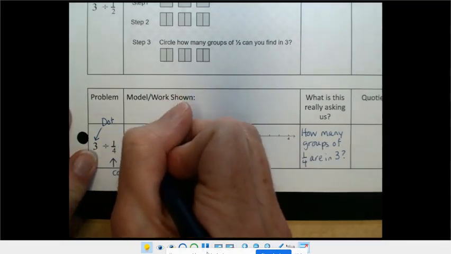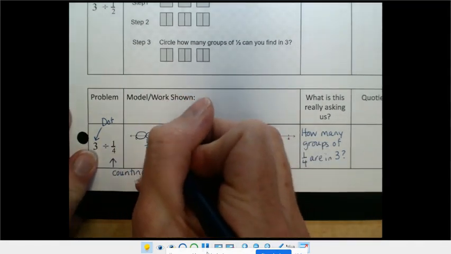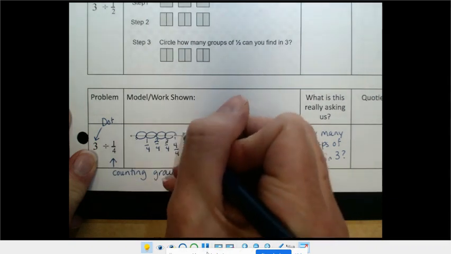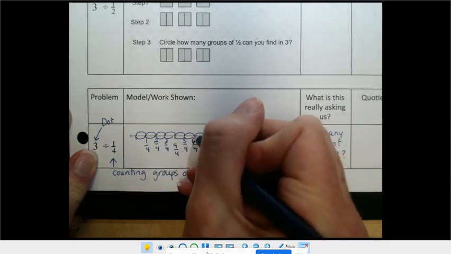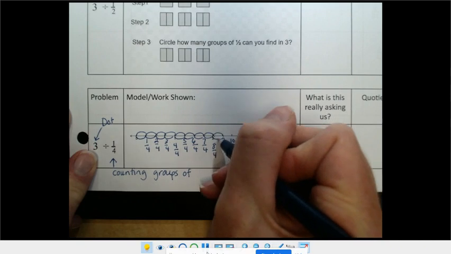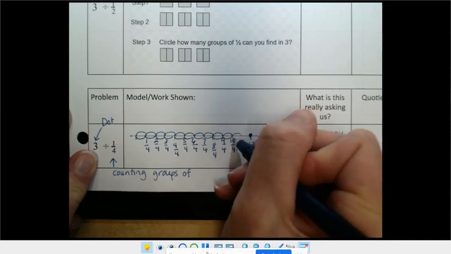So now, just like I did before with the bar graph, I'm going to do the same thing with the number line. I'm going to circle groups of 1/4. So 1, 2, 3, 4, 5, 6, 7, 8, 9, 10, 11, and 12. So my quotient for this one would be 12.